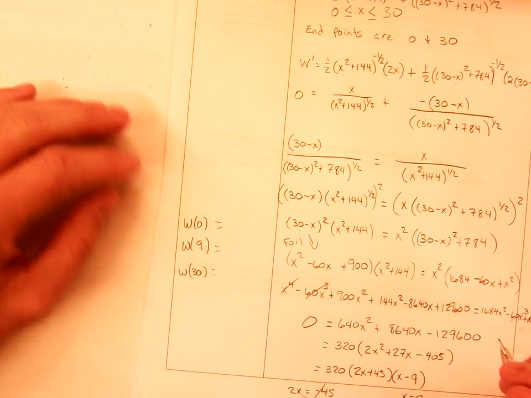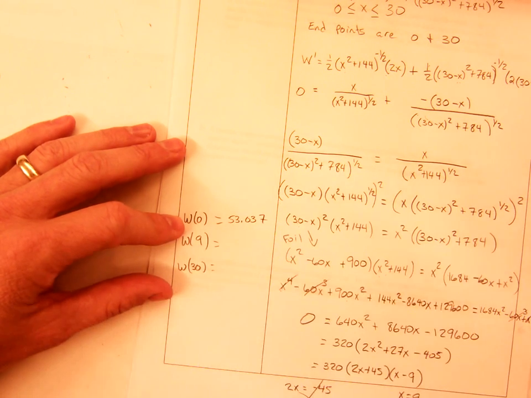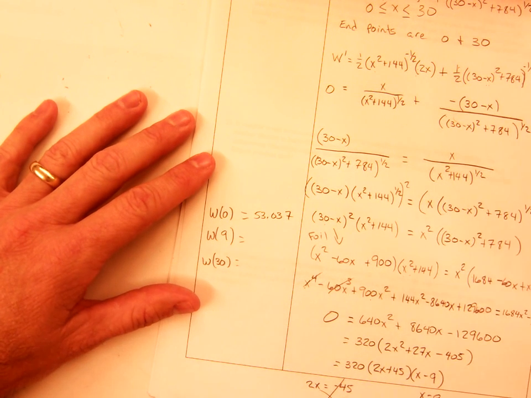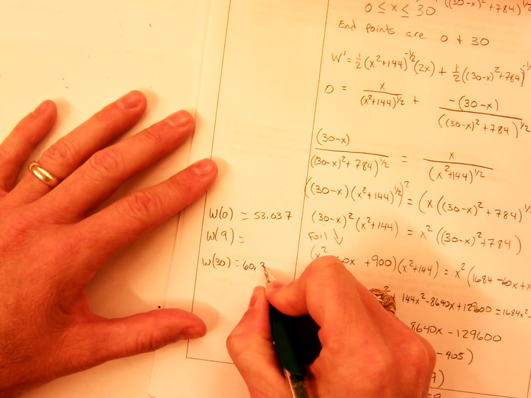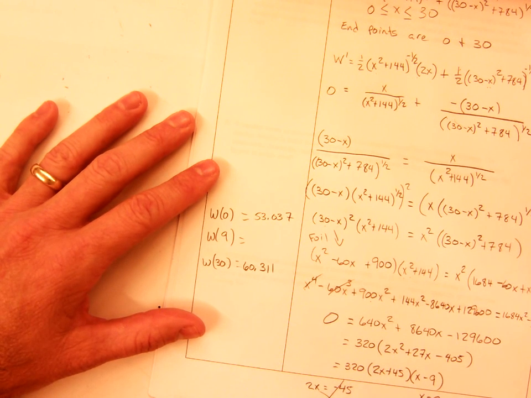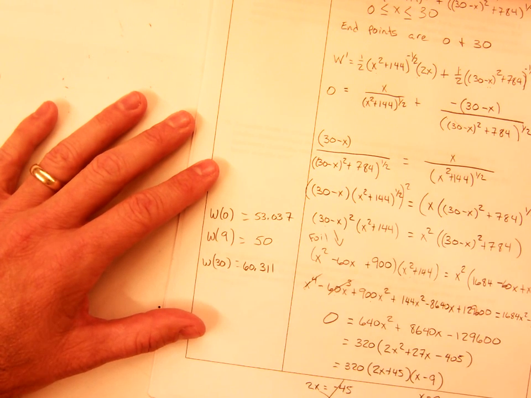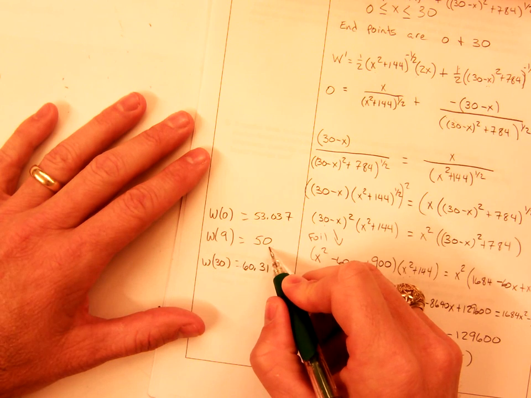Okay, so I plugged in 0 and I get 53.037. That's how much it would take if I plugged them all into this original equation. Plug in 30, I get 60.311. So which one is the smallest so far? 0. If I plug in 9 though, I get 50. 50 flat. That's the smallest. All right, so that's my min right here, and that's my answer.